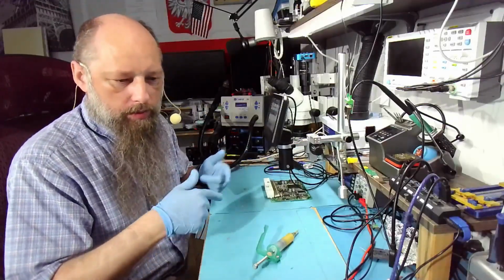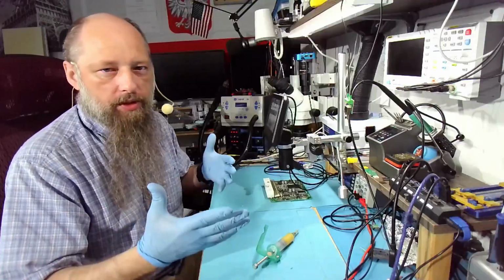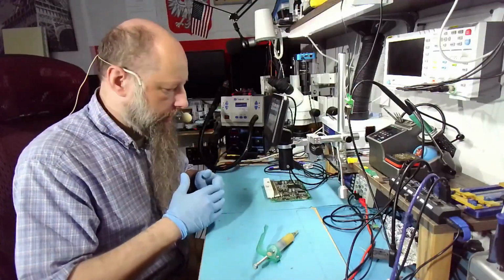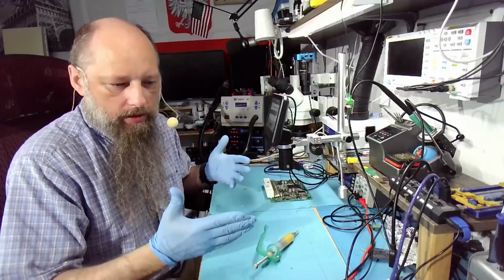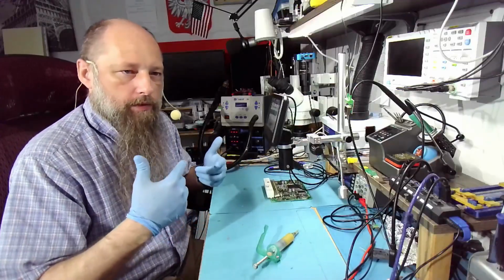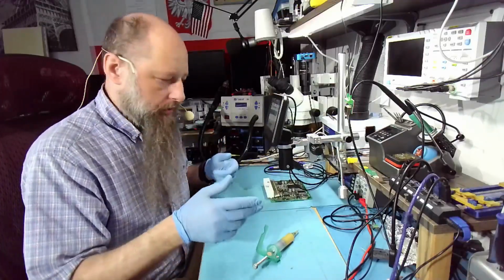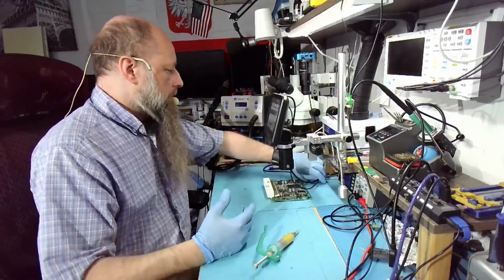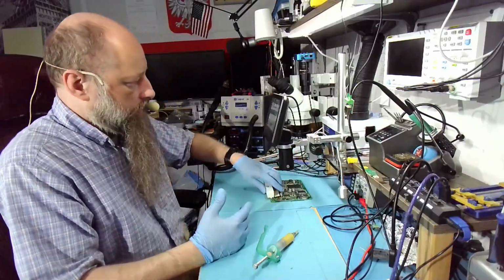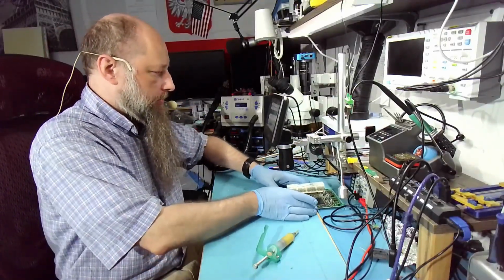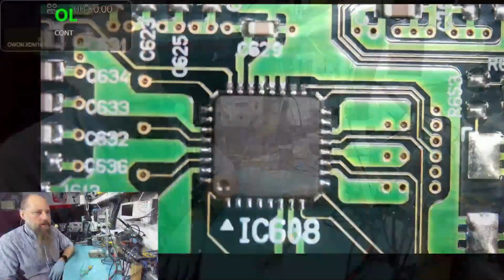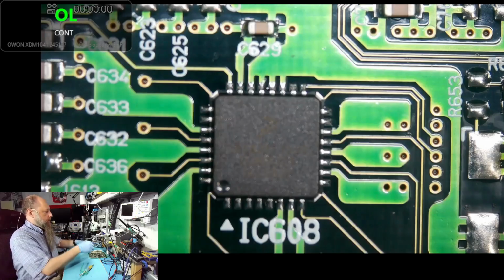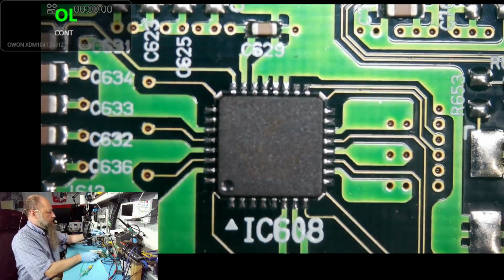This is not a code where we have an open circuit or short or anything like that. This is the code that is a result of calculations performed by the ECM. So this is most likely an issue that is intermittent. And it just so happens that on these we have an IC608.